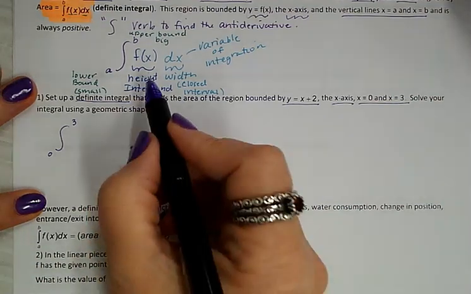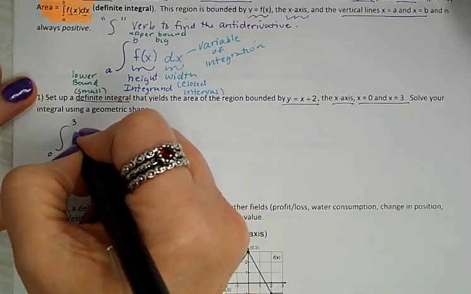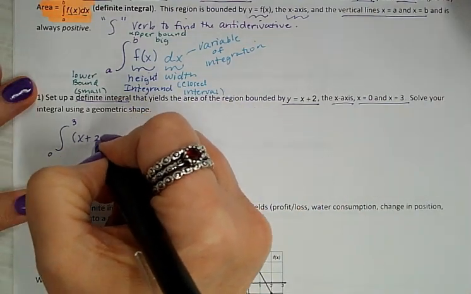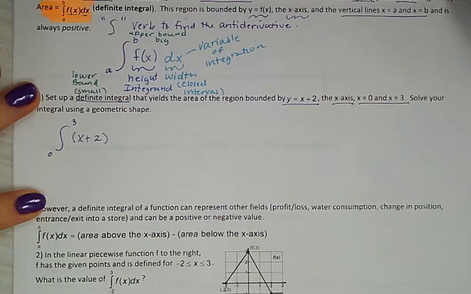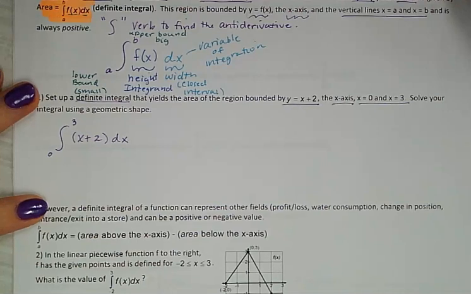Then we have the function, which is f of x. In our case, the function is right here, so we're going to put it in parentheses because it's a string of terms. That is our f of x. And then what are we integrating with respect to? We're integrating with respect to x, so this is going to be dx.